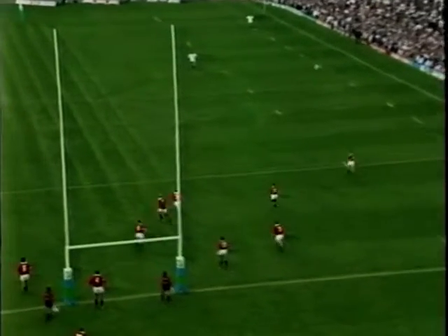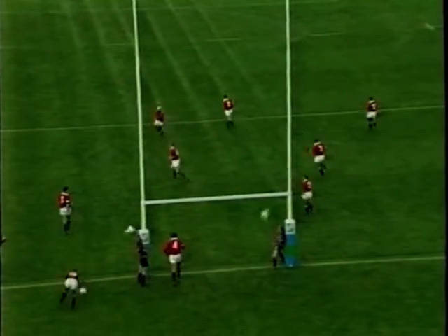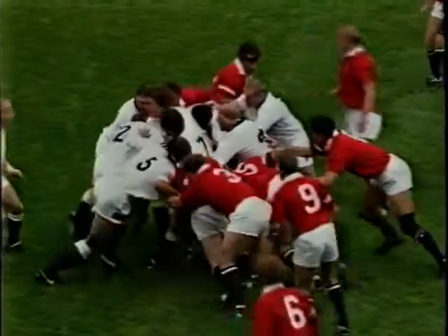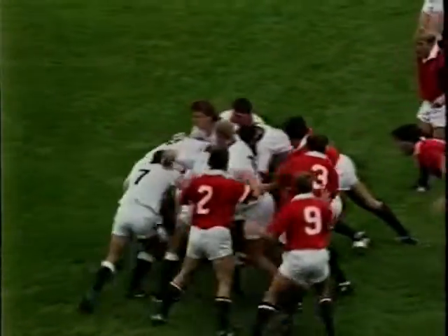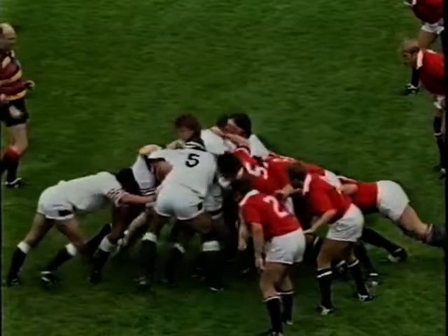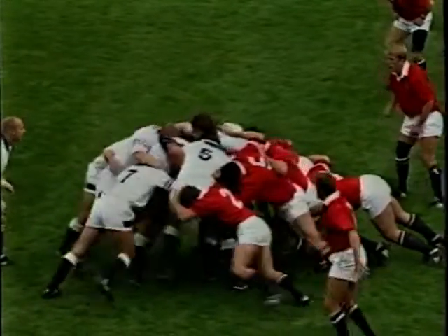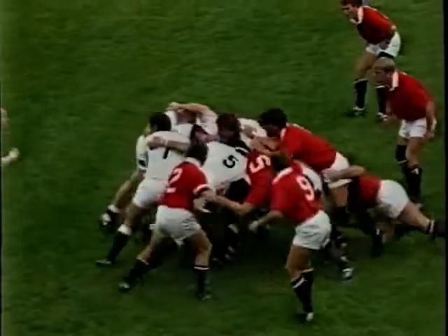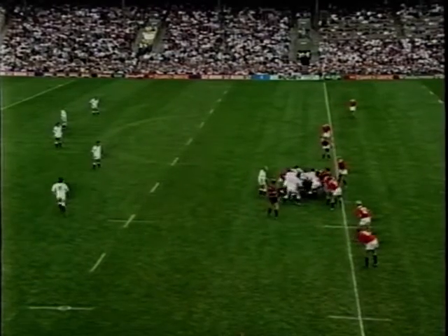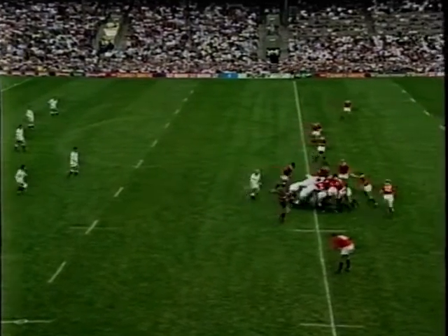Simon Hodgkinson with the kick. Straight over, 2 out of 2 for Simon Hodgkinson. And England lead by 9 points to 0. And Wade Dooley is in there. And they're trying that rolling maul. And Redmond tries to dig it out. And they drive it again.